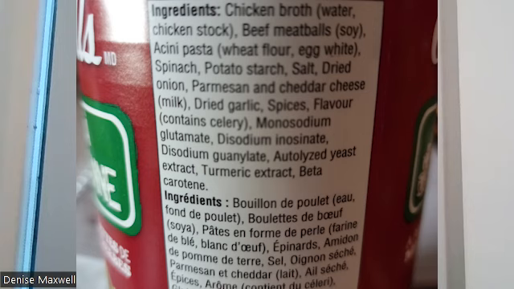And the next ingredient, the second one, is beef meatballs, and in brackets they put soy. Now, I didn't even know what that meant. I didn't know if they were fake meatballs that are made out of soy, but after doing a little bit of research, it just means that soy was in the meatballs, and they didn't list the ingredients.